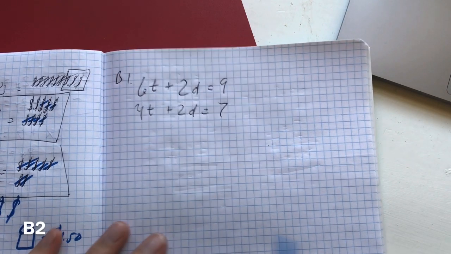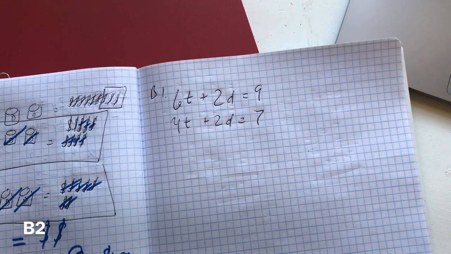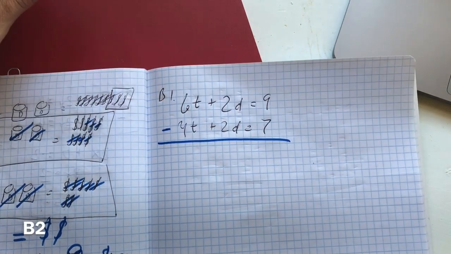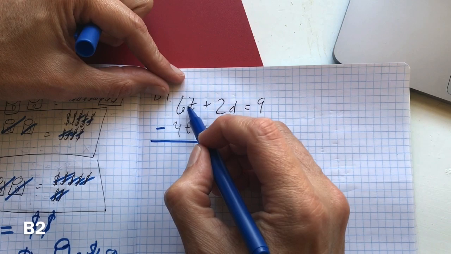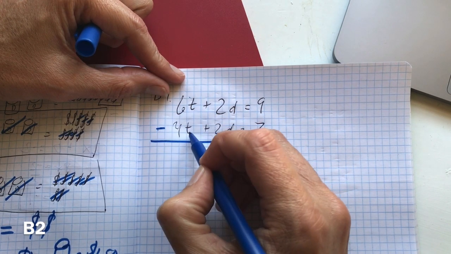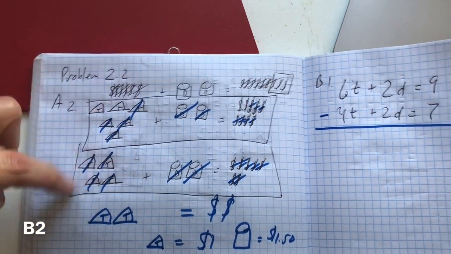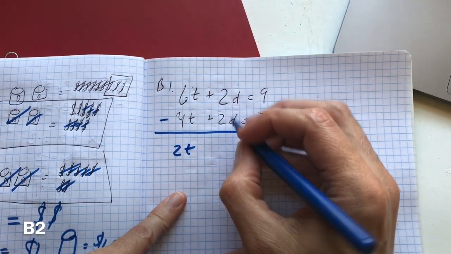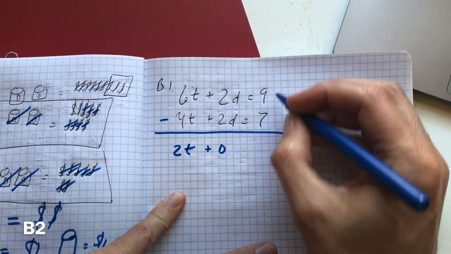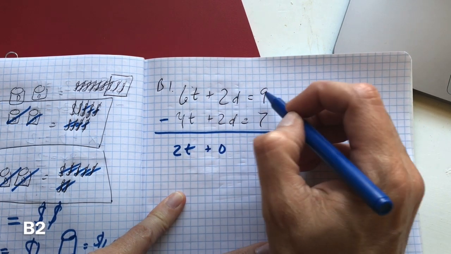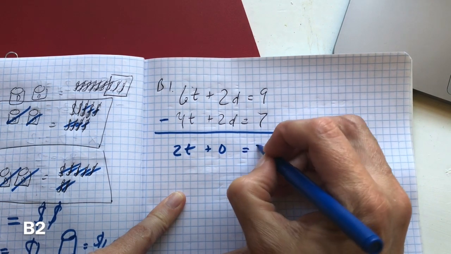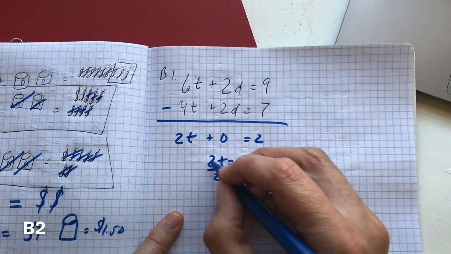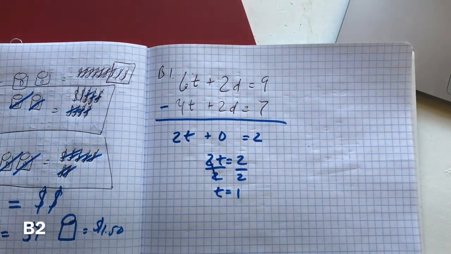If I actually go in and do a big old subtraction, a minus sign, and take all this away, think about this: 6T minus 4T, remember we crossed out the 4 there, I would be left with 2T. These cancel, so it's plus 0, and 9 minus 7 is 2. So we have 2T equals 2, divide by 2, divide by 2, T equals 1. Look at that, just like we had before.